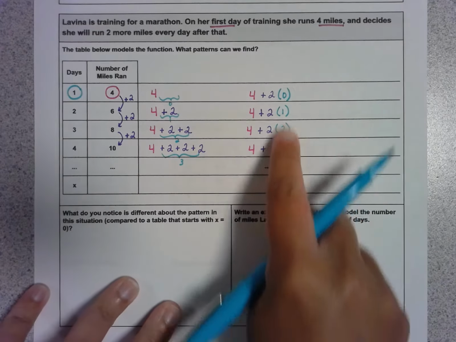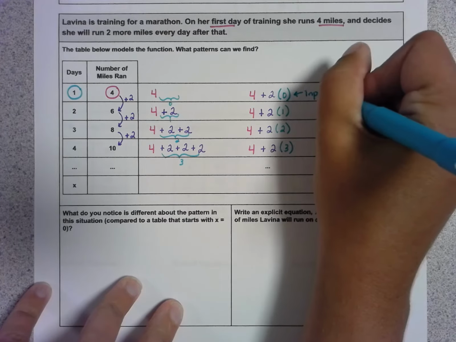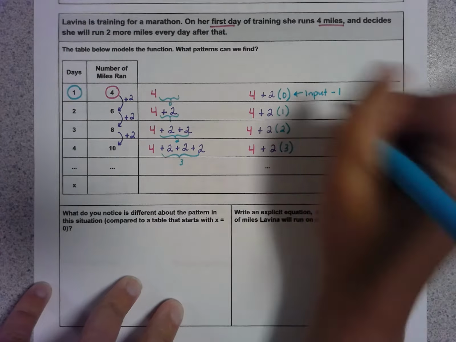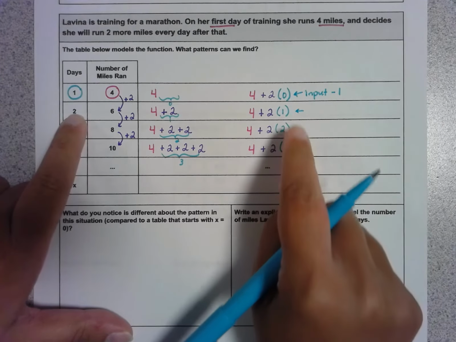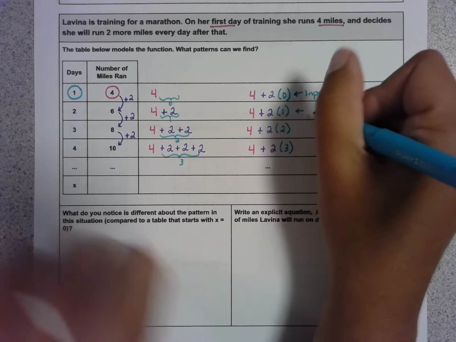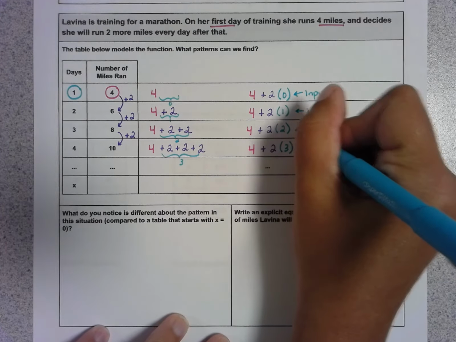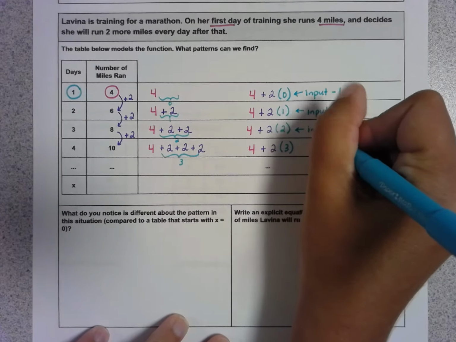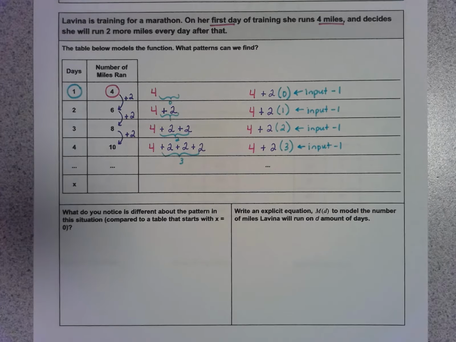The number that we see here is always the input minus 1. So the 1 could be calculated by doing 2 minus 1. This is really 3 minus 1. This is really 4 minus 1. Just because the numbers don't match doesn't mean that there's not a connection. That number is always the input minus 1, so we can use that to write our equation.